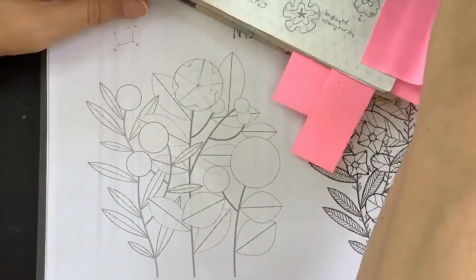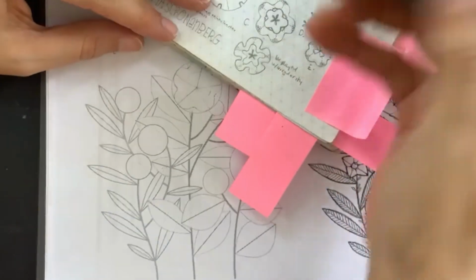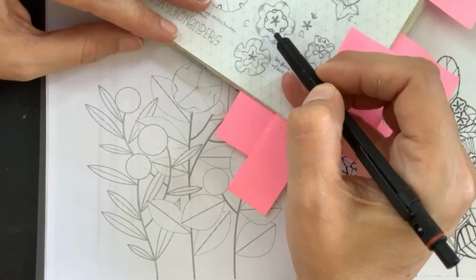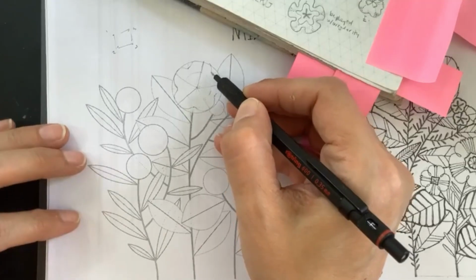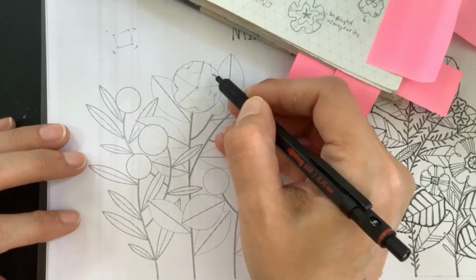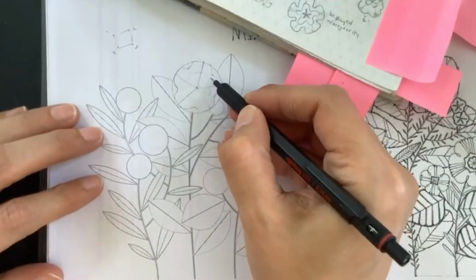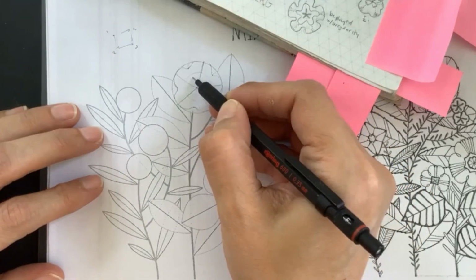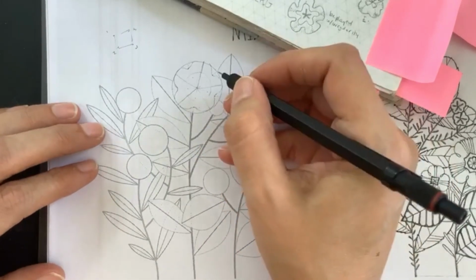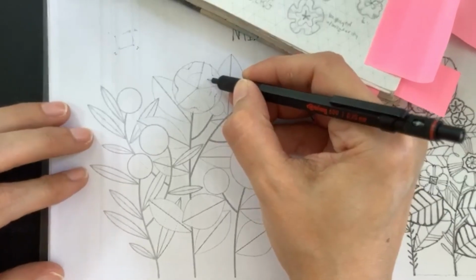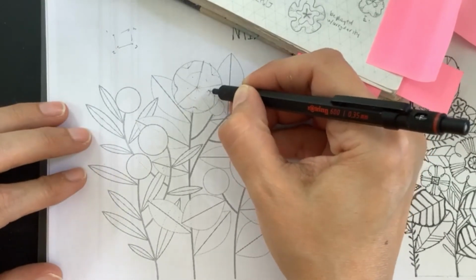And the center flower also has that dent that goes inward into the flower. So I'm going to do this very same thing that I did here on the outside. I'm going to mark where I want that dent to be, the distance. So I do the curve.